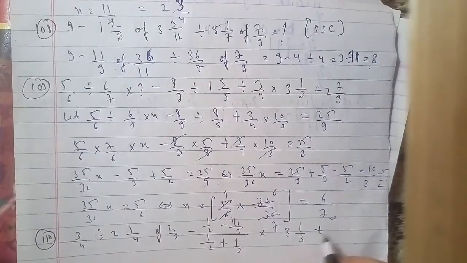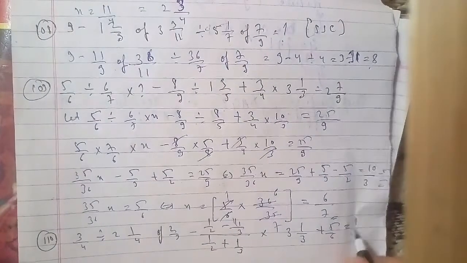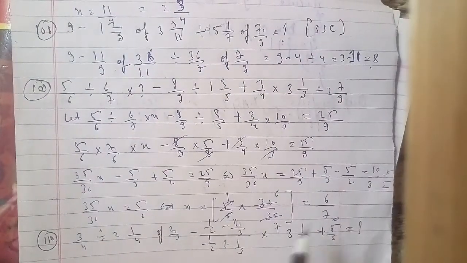Options for this we have 7 upon 18, 49 upon 54, 2 upon 3, and of course the other one, 1 upon 6. For that we will solve it out here, and that is another question, and that is also an important one. The options for this, as I told you, so let's go ahead with the solution for this.